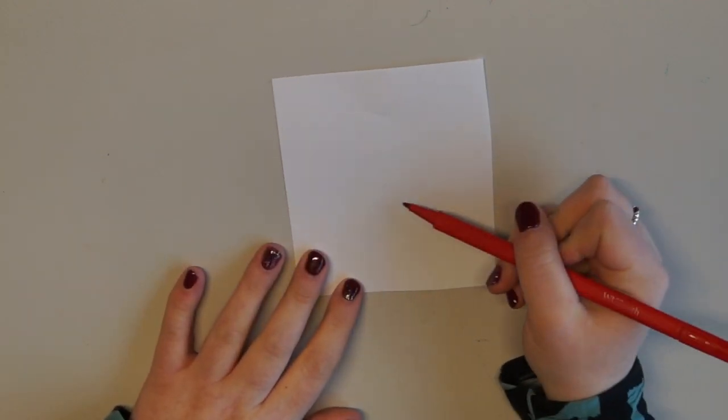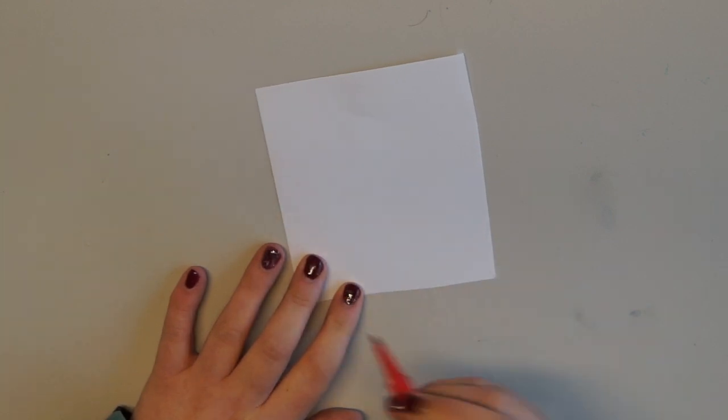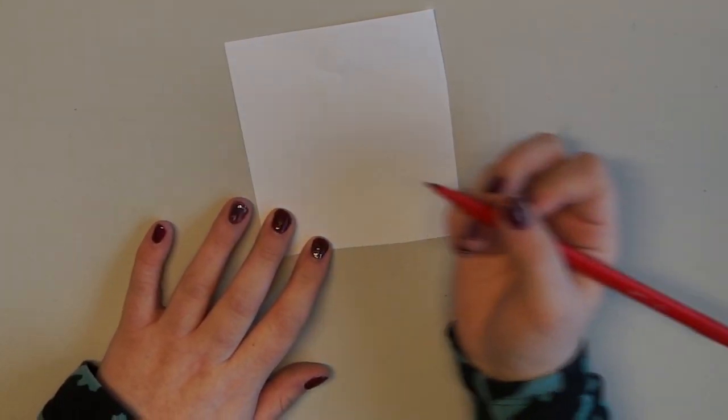The final way that I like to revise for history is flashcards. Now, this again can be used in a variety of different ways. The way that I like to use them is on the front, I either have a date, or I have a particular person, or I have a particular event. And then on the back, I like to write the information.